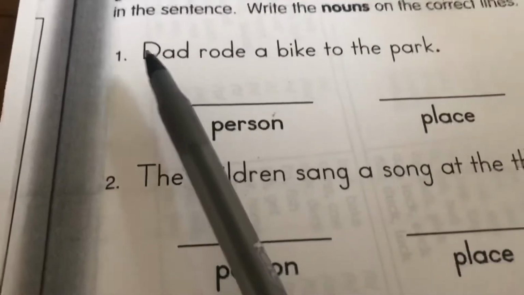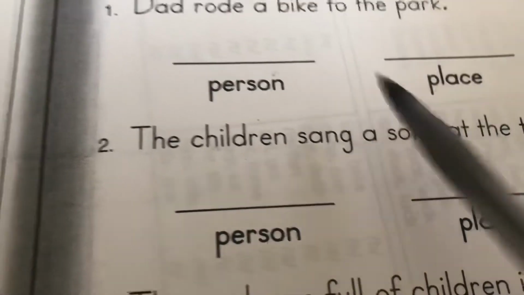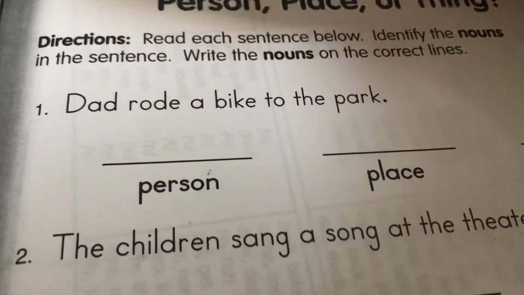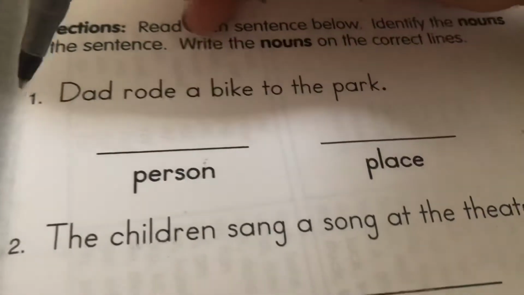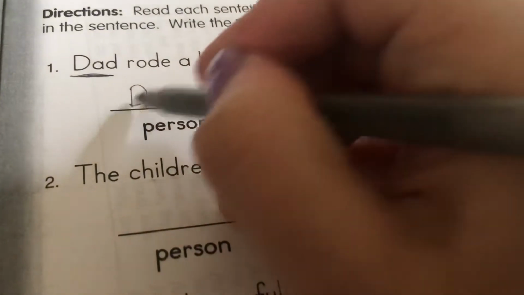So here's our first one. Dad rode a bike to the park. So to help me out a little bit, I'm going to underline the person, place, or thing in my sentence, which is Dad. He is the person. Dad's the person, so I'm going to write him under the person.